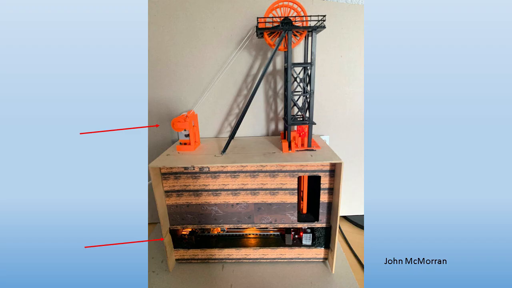John McMorran has designed, 3D printed and constructed and controlled a coal mine shaft with two DC motors, one for the winch and one down below to move the coal carts. It uses limit switches, so we know when we've got to the top or the bottom of the shaft itself.